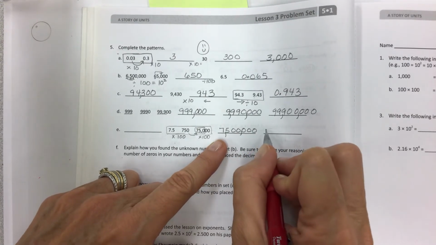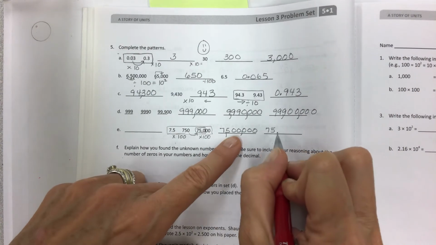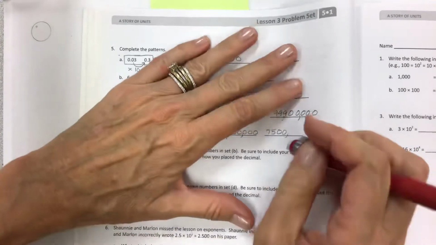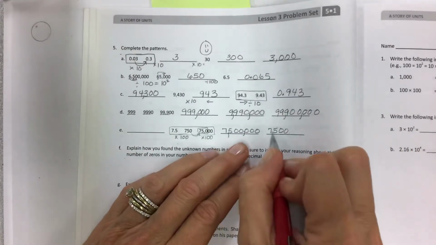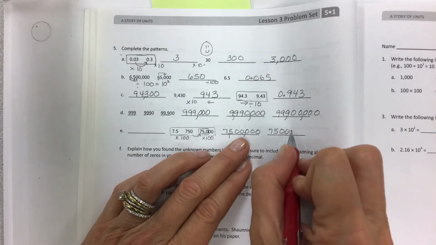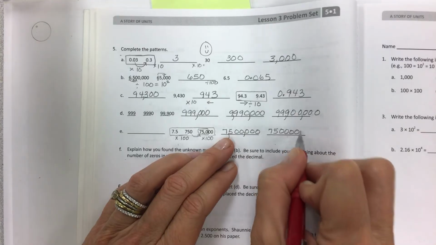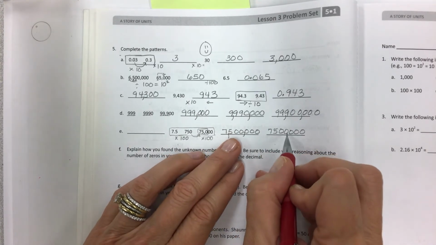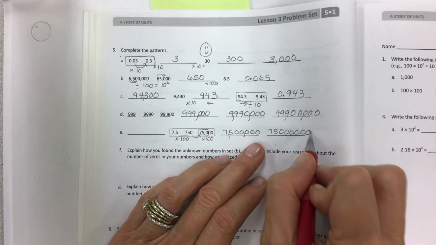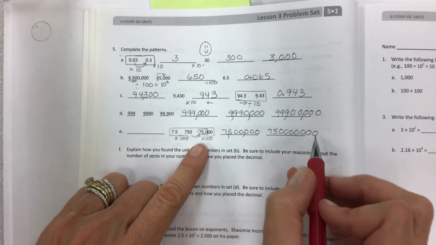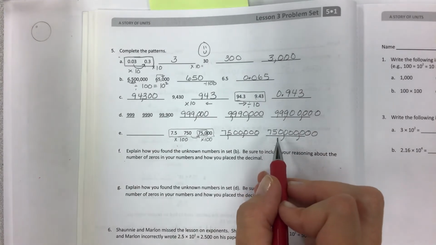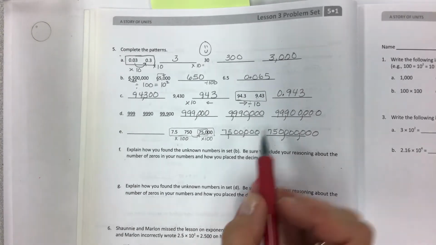Then, if I have 7,500,000, oops, I'm sorry, don't put the comma there. If I have 7,500,000, I'm going to put what I had before. Okay, so I've got 7, then the 500, then the 3 zeros. I need 2 more zeros in order to complete the pattern. Now you put your commas in, and you should end up with 750 million in the last entry.